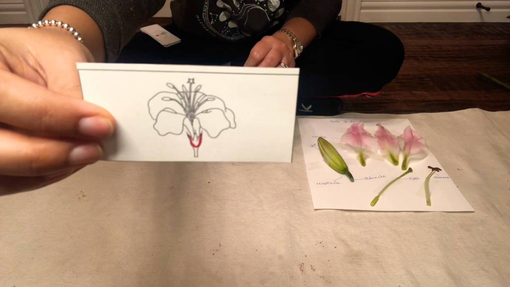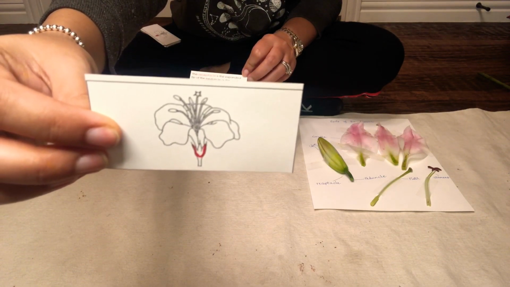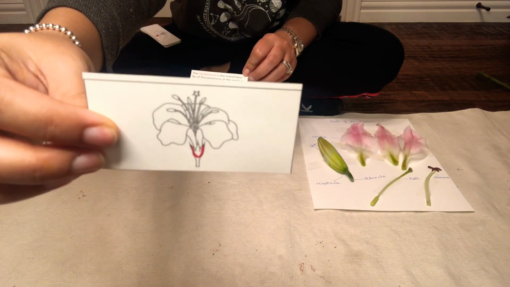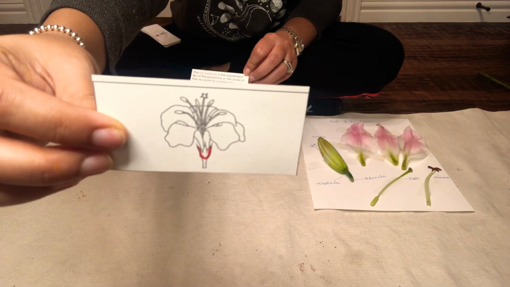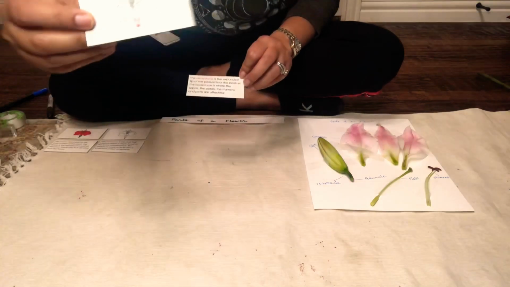The receptacle is the expanded tip of the peduncle or the pedicel. The receptacle is where the sepals, the petals, the stamens and pistils are attached.